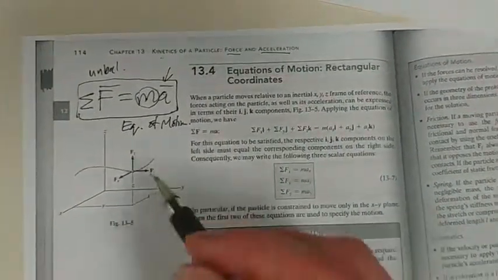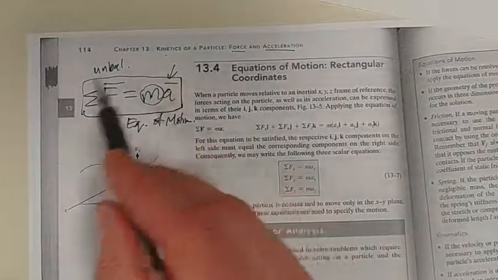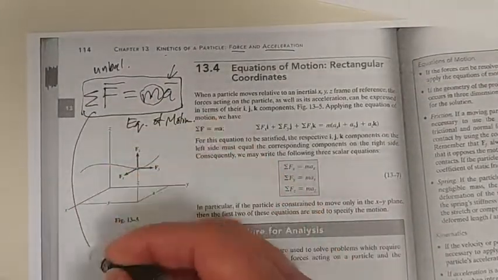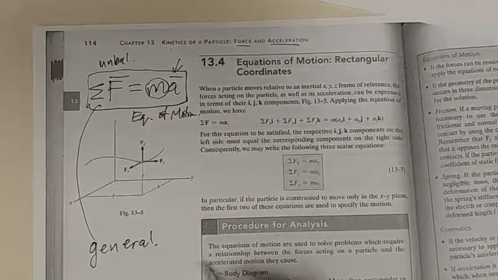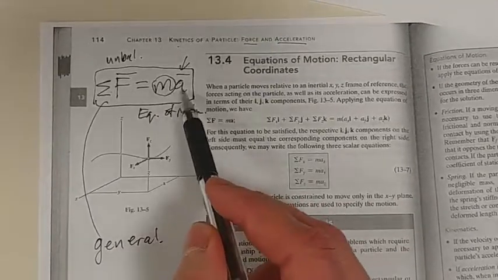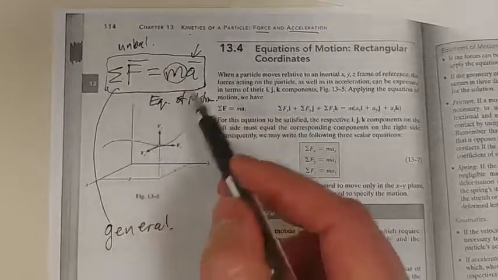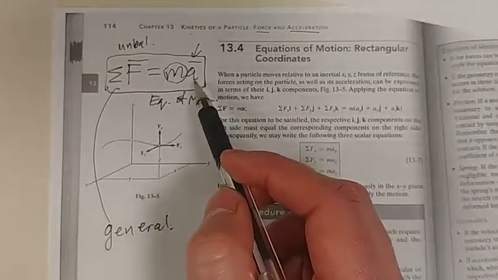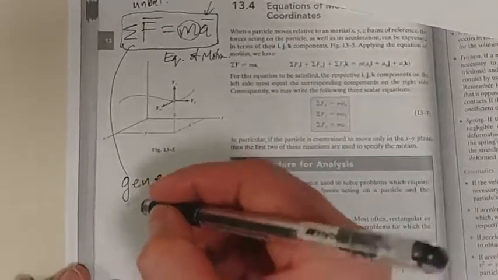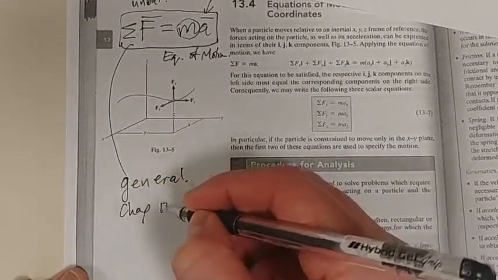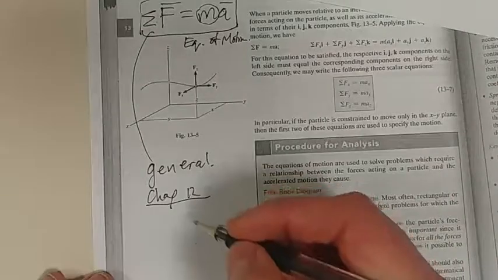Now, the important thing to notice is that what we've seen before was just a general equation of motion. Sum of the forces equals mass times acceleration. We didn't designate a coordinate system. So if you remember in chapter 12, kinematics, we looked at different coordinate systems.